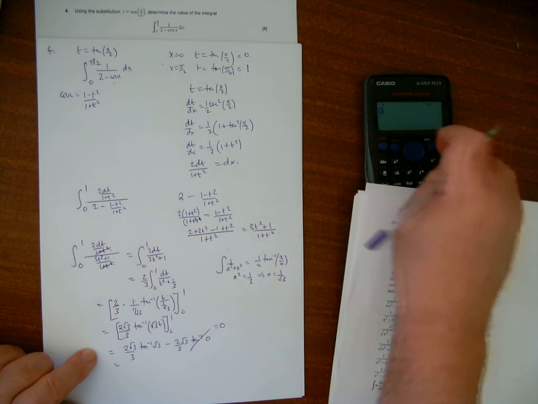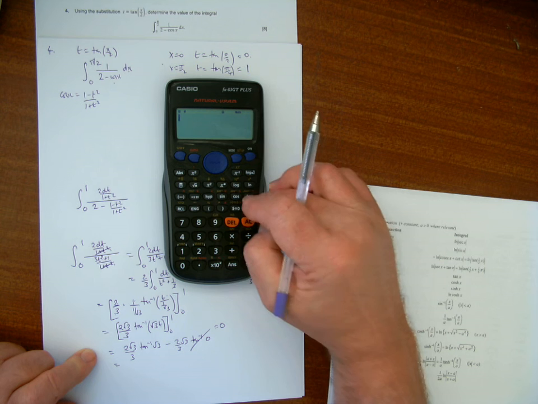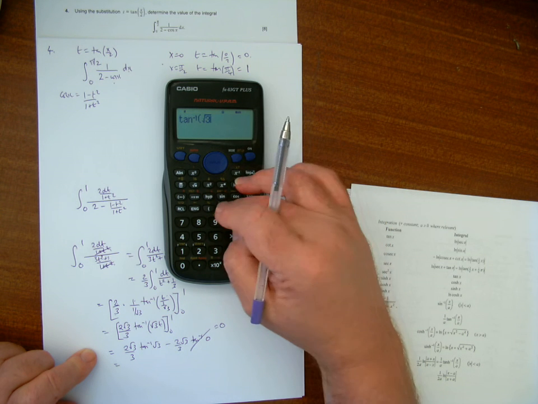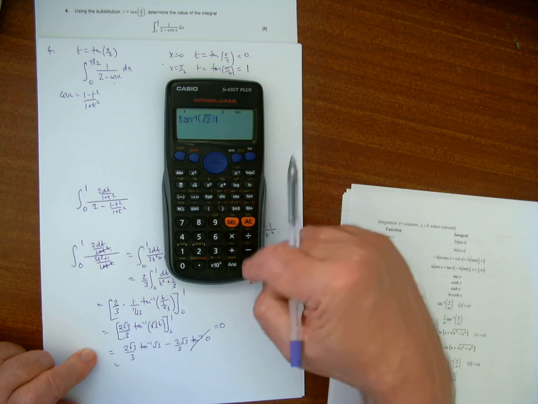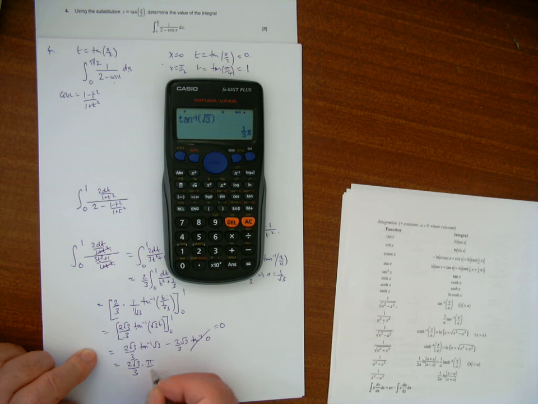Tan to the minus 1 of root 3, make sure you're in rad mode. I'm in rad mode here. Shift tan of root 3, we should know it, but put it in there. That's pi by 3, so that's 2 root 3 over 3 times pi by 3, which is 2 root 3 pi over 9.